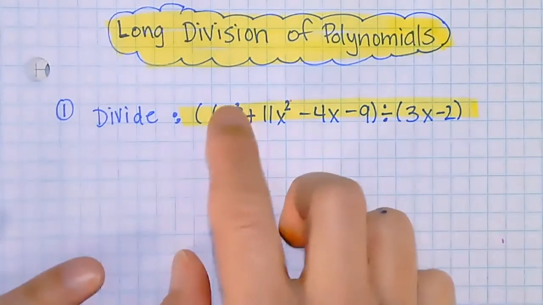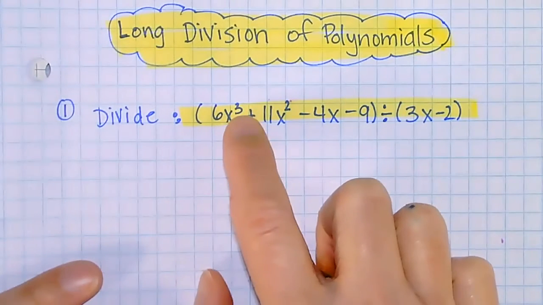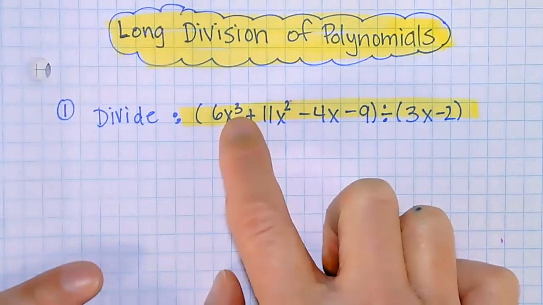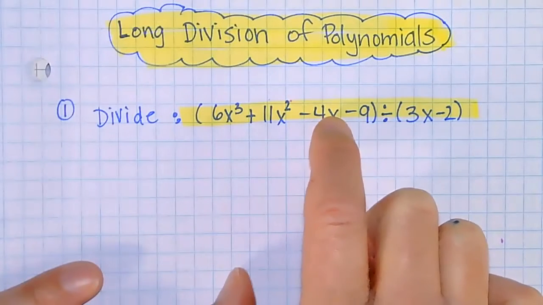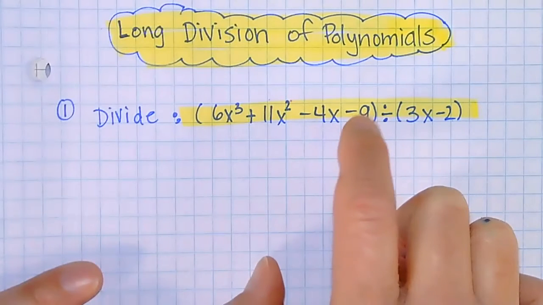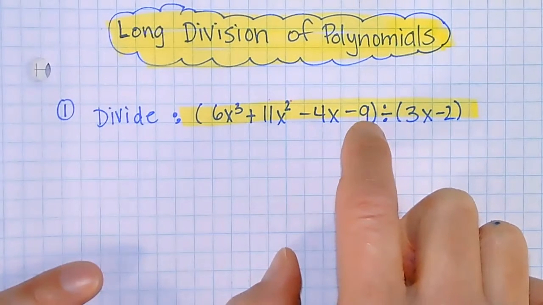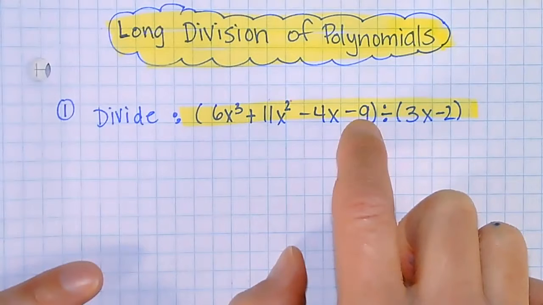So you always want to make sure that you have it in descending order, which means the biggest degree, then the next down, and so on. So here I have degree 3, degree 2, this is degree 1, and this 9, any number is really degree 0 because the x that would be with it is raised to the 0. It's not there because it's x to the 0, which is 1.